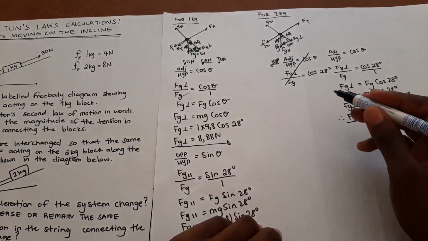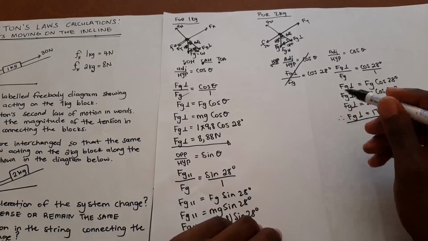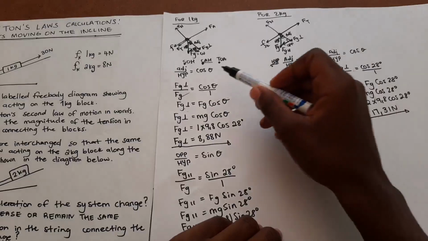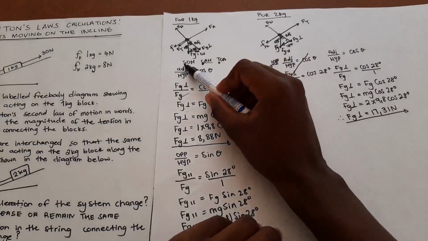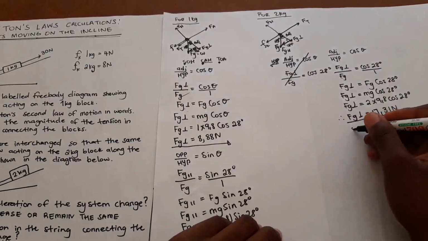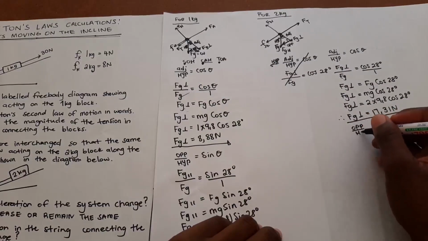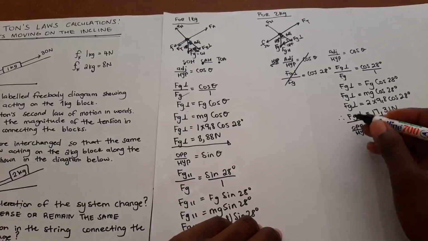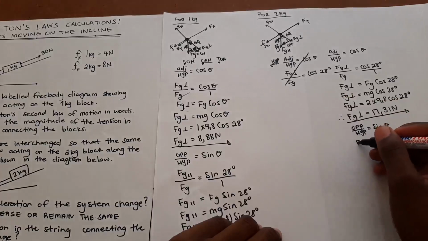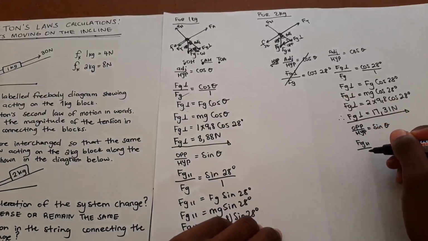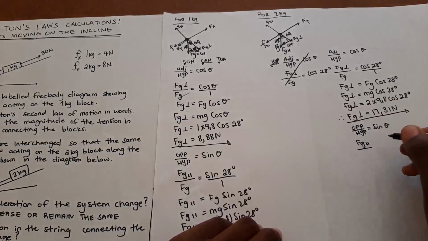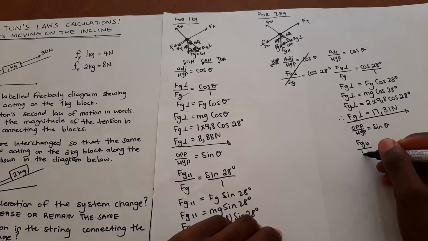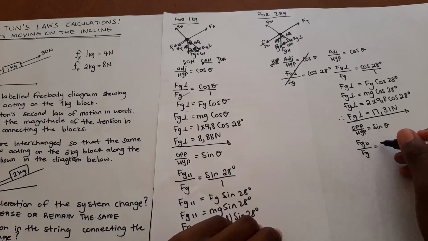We're going to have opposite over hypotenuse, which is sine theta. What is the opposite side? The opposite side there is FG parallel over the hypotenuse FG, equal to sine 28 degrees.